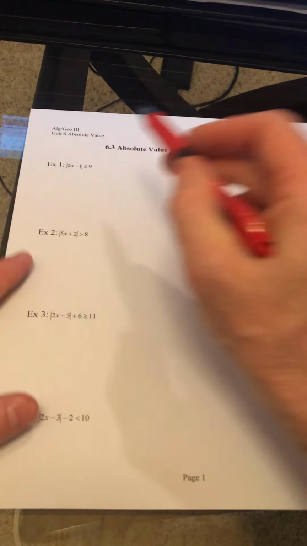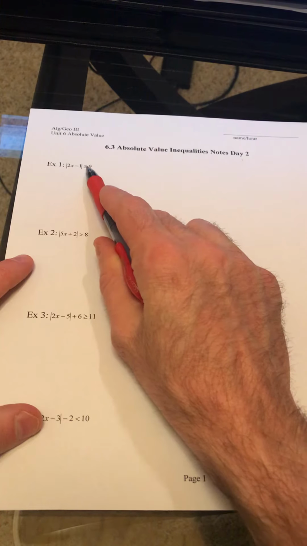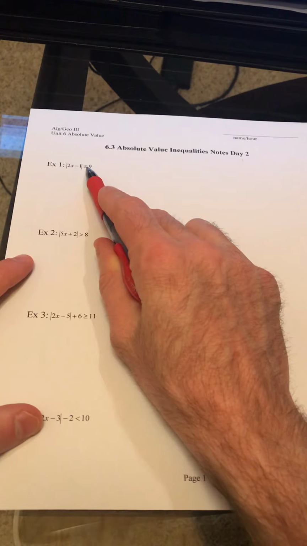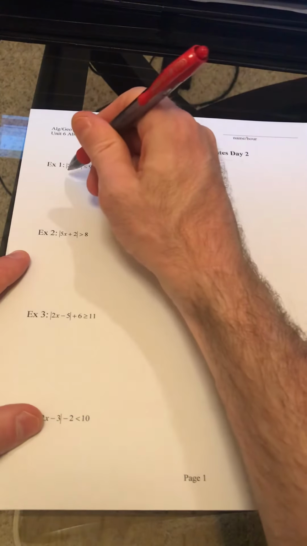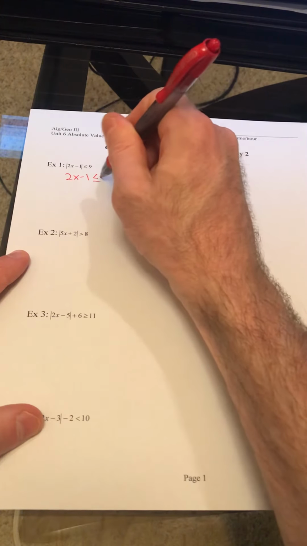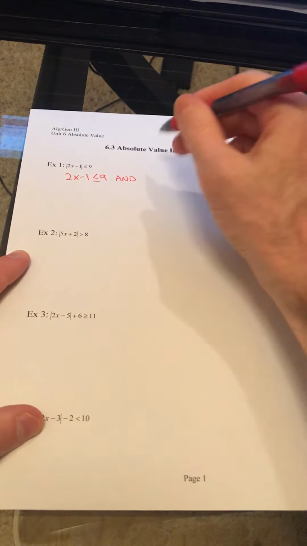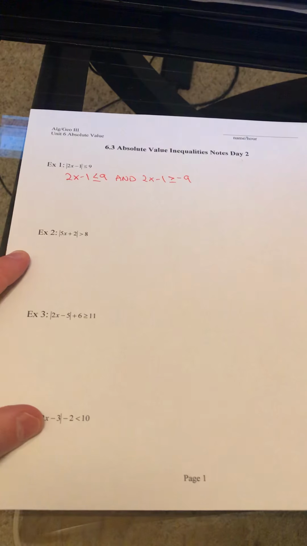So when we have absolute value inequalities, the main thing that you have to watch for when we graph and set up our intervals is whether it is a less than or a greater than inequality. When it is a less than inequality, we are going to set up our two inequalities. One is a less than, and 2x minus 1 is greater than or equal to negative 9.